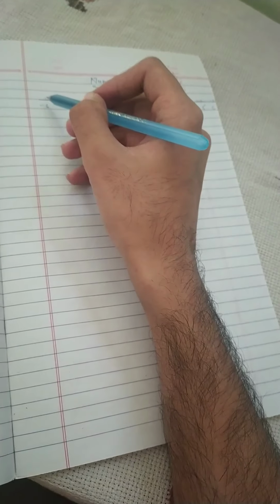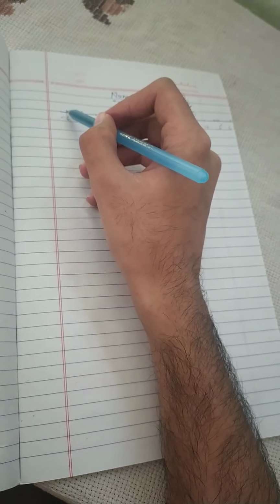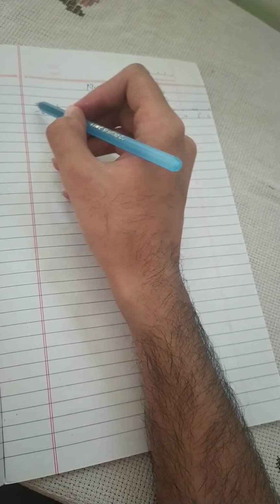This number line doesn't stop here. It goes further in the right direction and in the left direction, but for our convenience I made it only for this. Okay, so let's just start. So this is a number line.